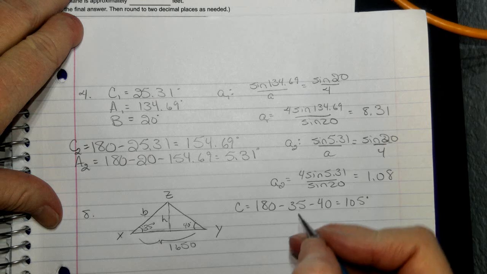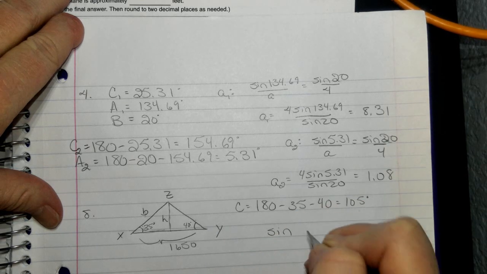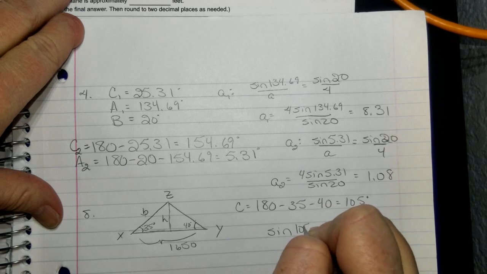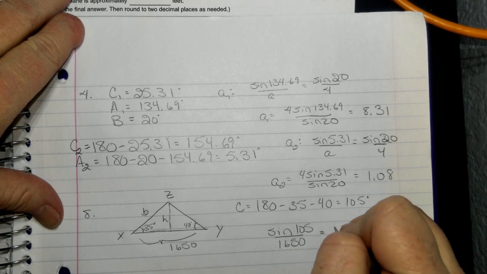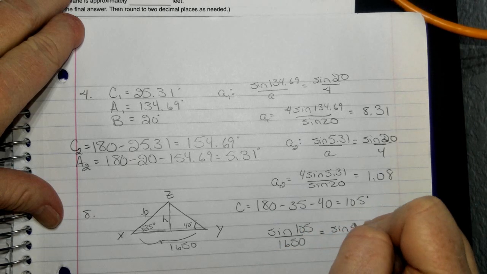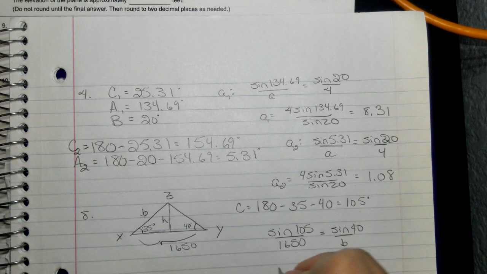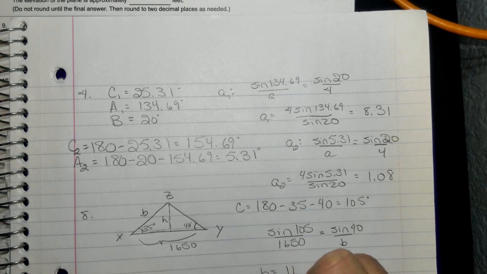We're going to find little b. So I'm going to go with the sine of what was C, so that was 105 over 1650, equals the sine of b, which is 40, over b. So then b equals 1650 sine 40 over sine 105.